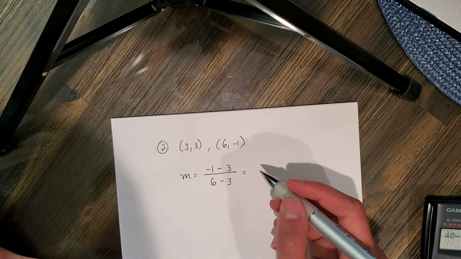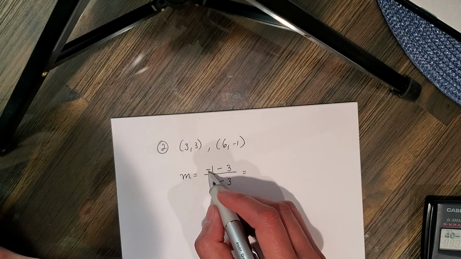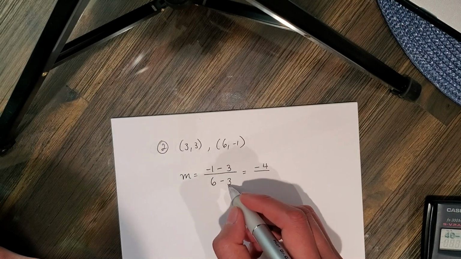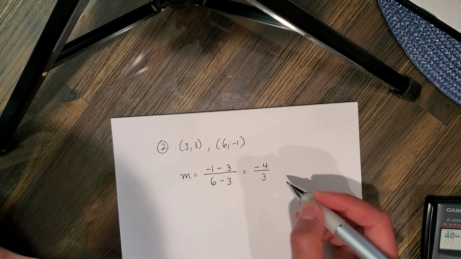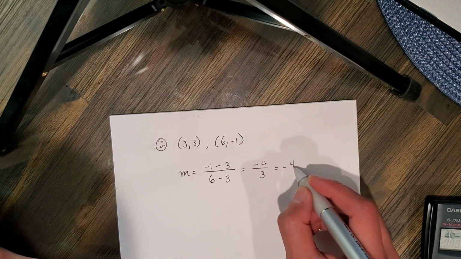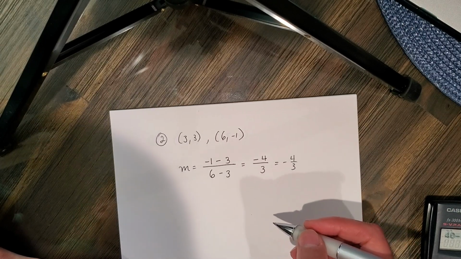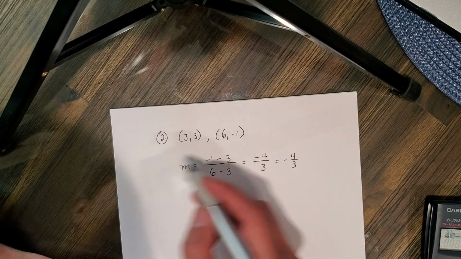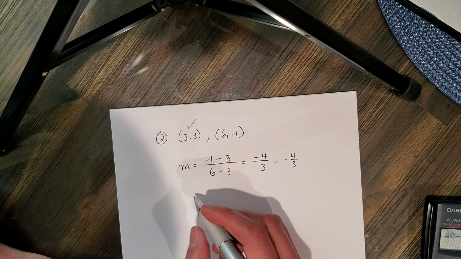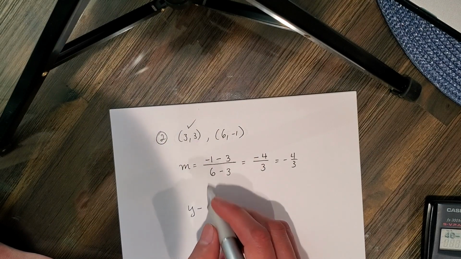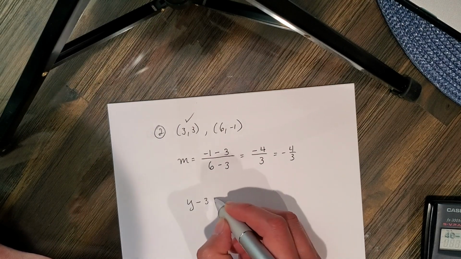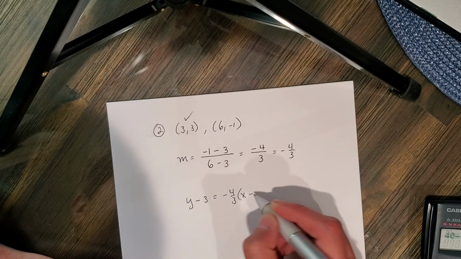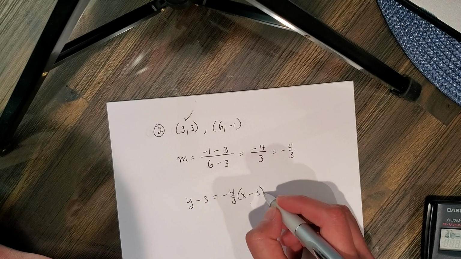Okay, so let's go ahead and combine here. -1 and -3 makes -4. And then down here, 6 minus 3 is 3. So my slope is -4/3. Okay? All right, now let's put it in point slope form. So I'll just pick any one here with the easiest numbers. I'm going to just go with this one, 3 and 3. So we're going to do y minus the y value, which is 3, equals the slope, which is -4/3, times x minus the x value, so x minus 3.